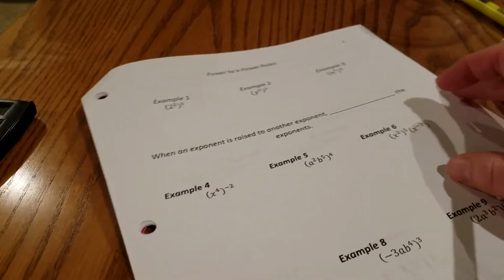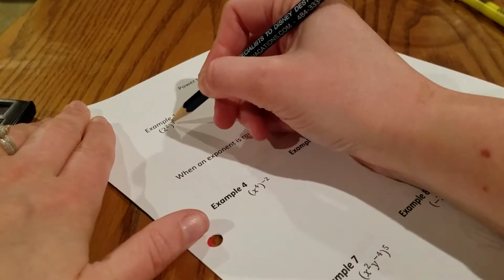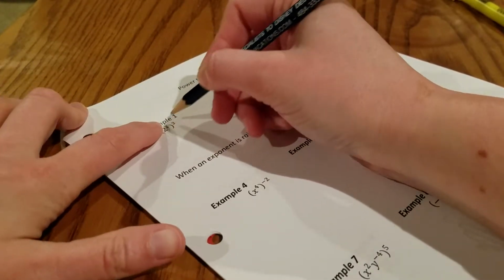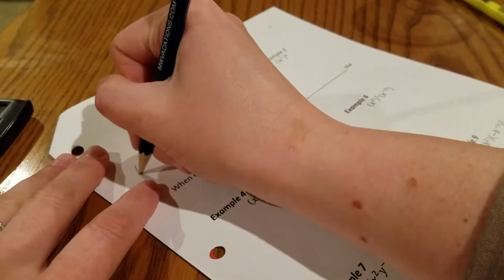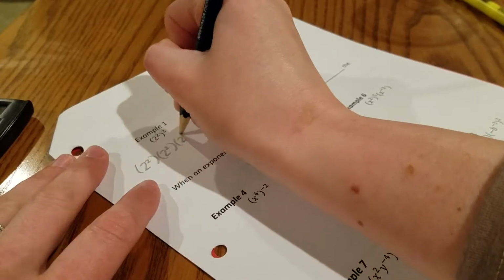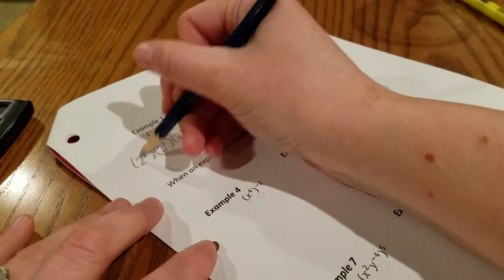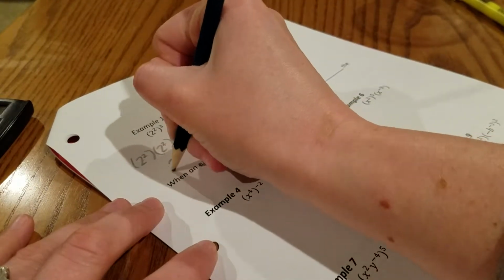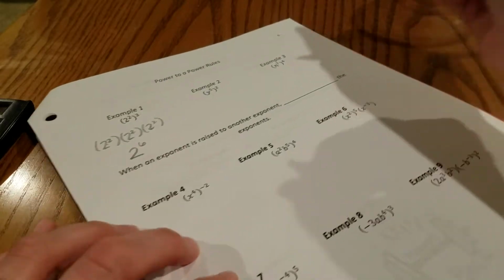Alright, next lesson here is power to a power rules. So when we're raising something to a power, we're basically saying do this times itself 3 times. So this is really telling me 2 squared times 2 squared times 2 squared. Because we've already done the multiplying rule, these are being multiplied, they're the same base, add all the exponents, I get 2 to the 6th.